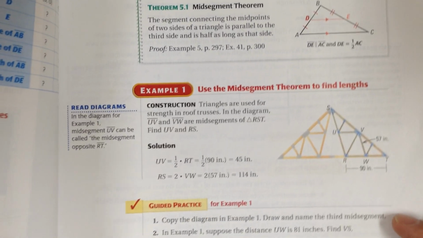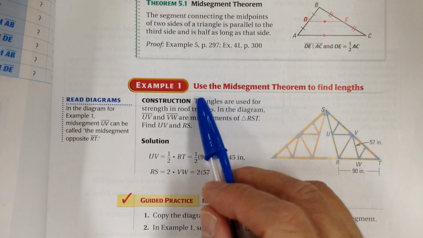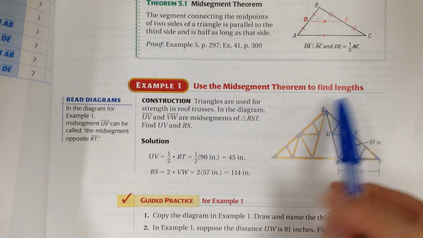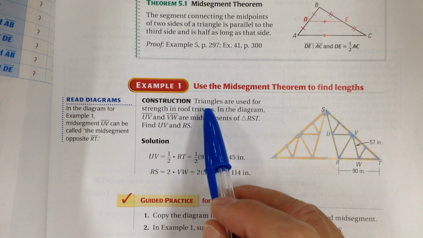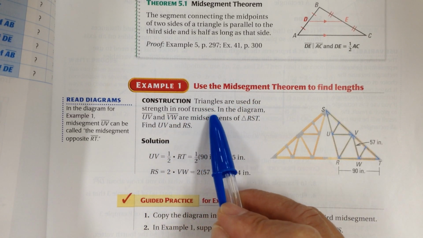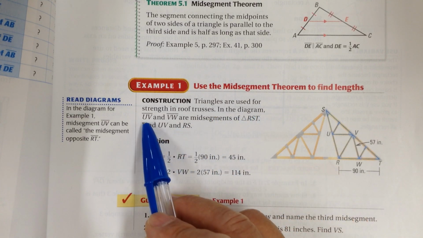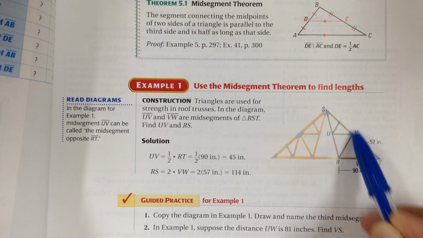Okay, so now here's an application of how to use the midsegment theorem to find length. In construction, this is a real life application. Triangles are used for strength in roof trusses. In the diagram, UV and VW are the midsegments.